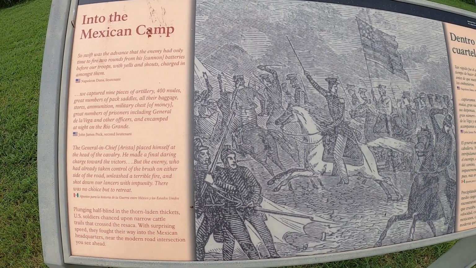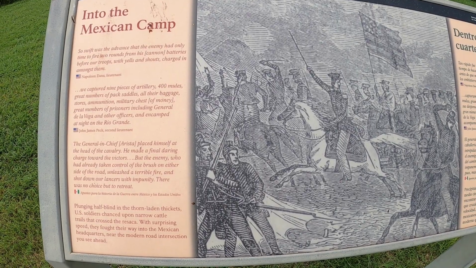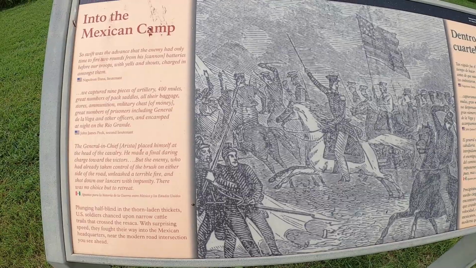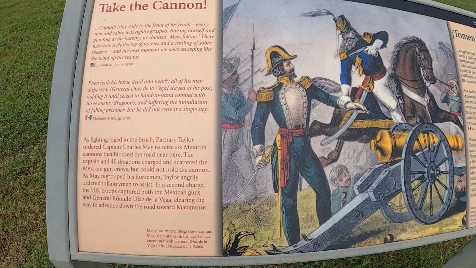So swift was the advance that the enemy had only time to fire 2 rounds from his batteries before our troops, with yells and shouts, charged in amongst them. So then they advanced into Mexico.